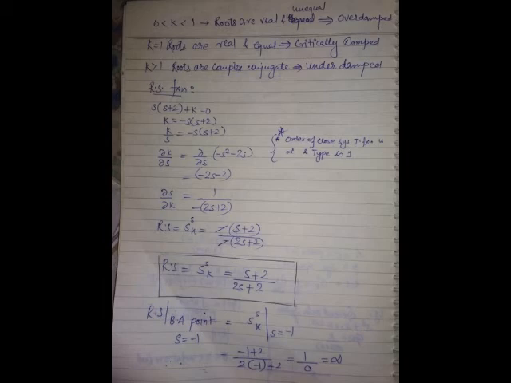And last one, it eliminates steady state error between input and output.